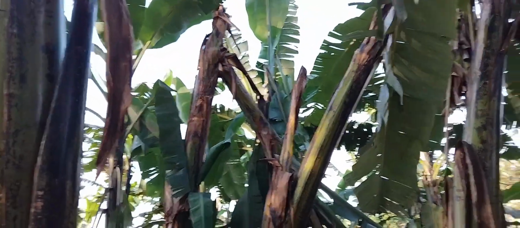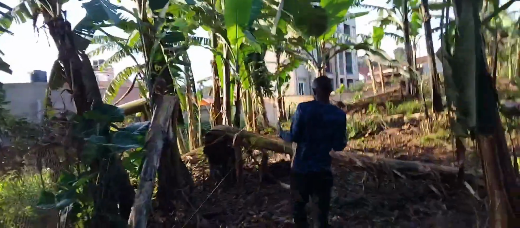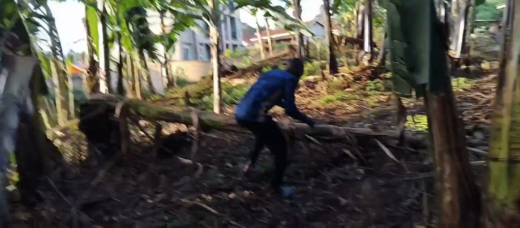Now another mistake here is that the farmer is so reluctant on staking the banana plants when they bear fruits. The farmer is not staking the bananas. I think you can see how they are bending. This was also caused by the location of this place, because the place is just under shade. Bananas are just growing tall. You can see here, this one is already down.